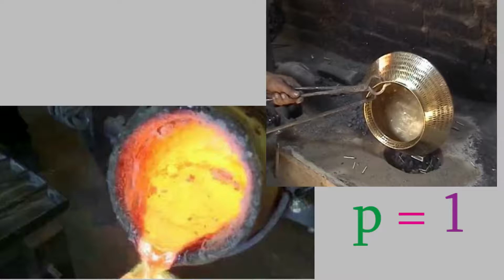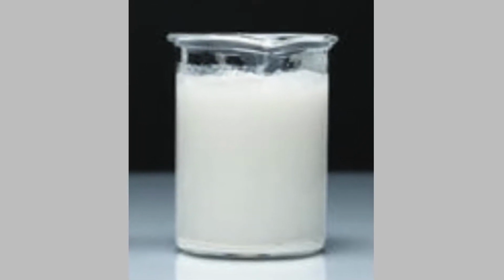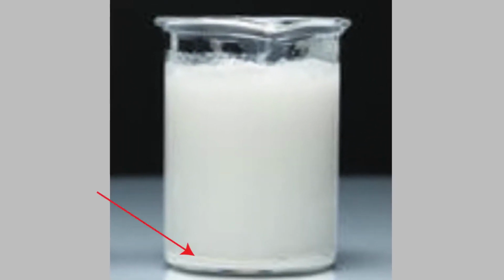Finally, let's think about what happens when we combine a solid and a liquid. Suppose we add a sample of calcium carbonate to water. Calcium carbonate is an insoluble compound, so the resulting system consists of water with solid calcium carbonate at the bottom of the beaker. In that case, two phases are present.